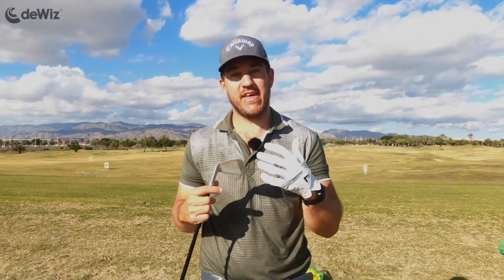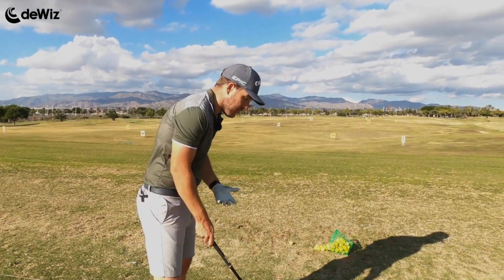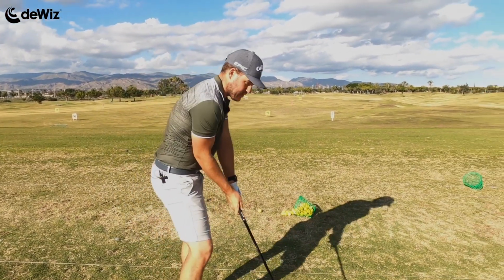So I got deWiz ready, and let's talk about transition. So first things first, what is the transition? Well, the transition of the golf swing is when you go from your backswing into your downswing, all right?